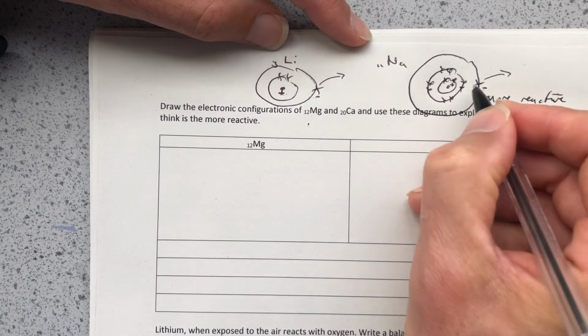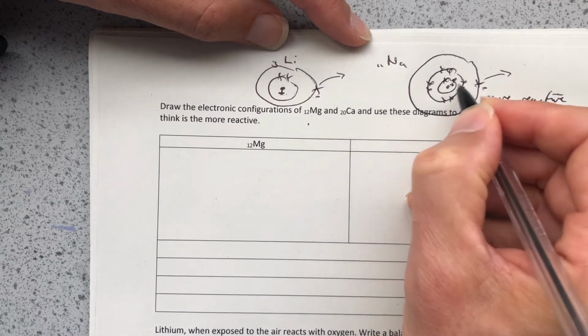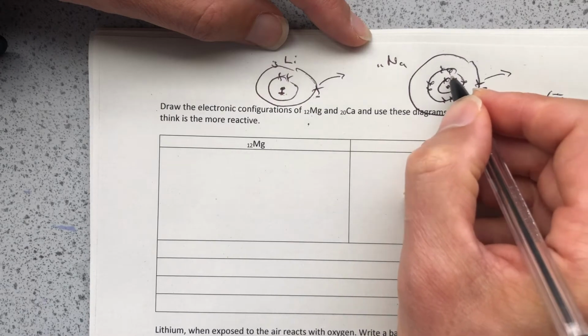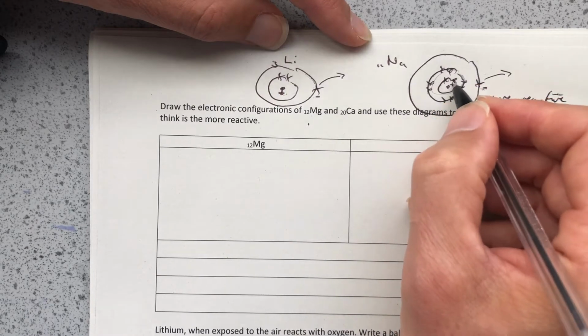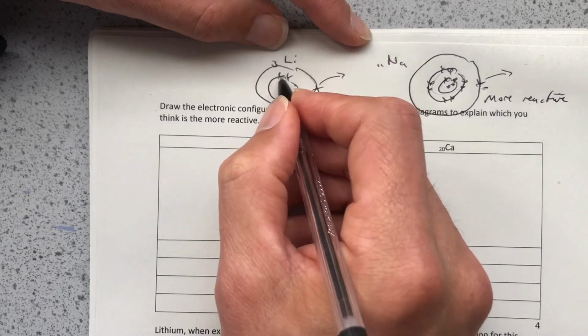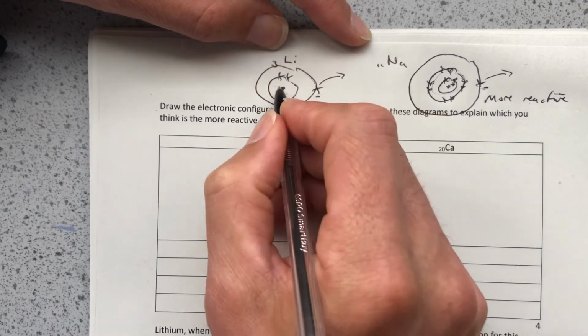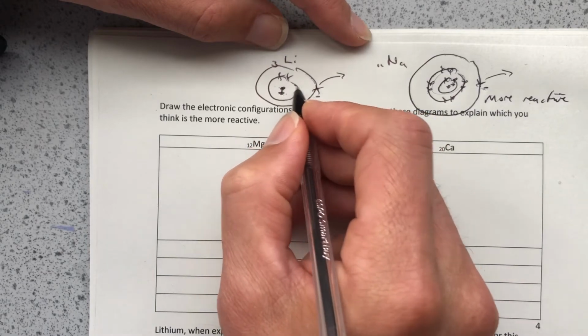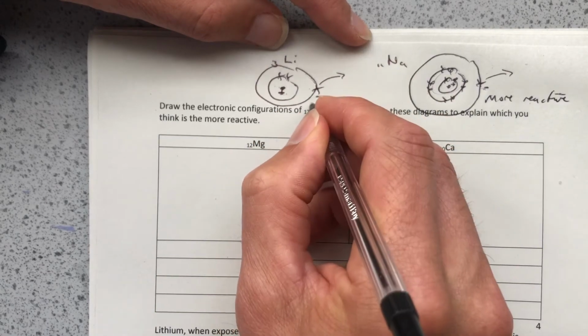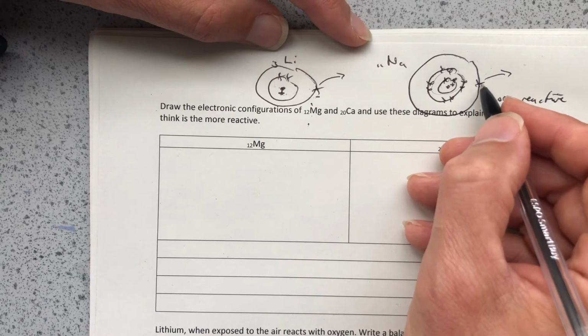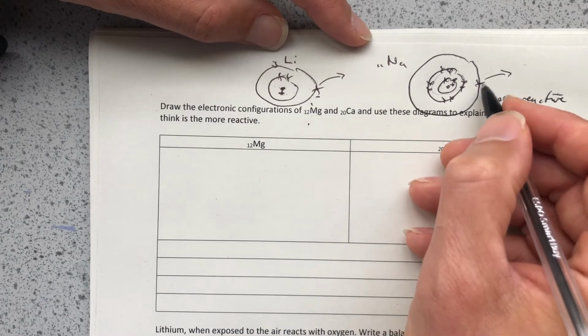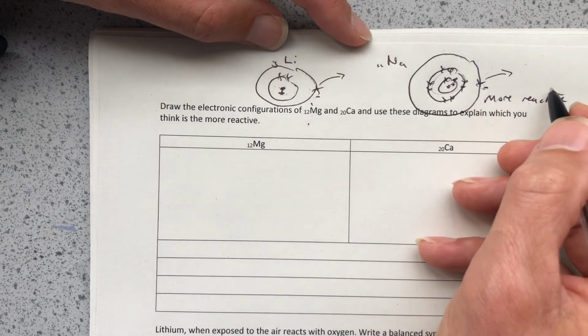Why? That electron's further away from the nucleus. Okay? Because there's 1 shell, 2 shells underneath it. Here, there's only 1 shell. Okay? This electron here is closer to the nucleus. So the closer is more strongly attracted, therefore it's less easily lost, therefore it's less reactive. Here, this electron is further away, therefore it's more easily lost, therefore it's more reactive.